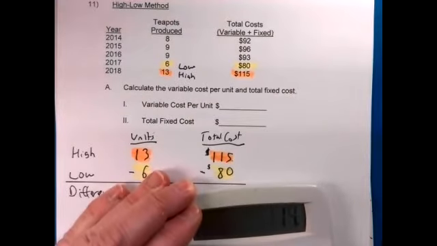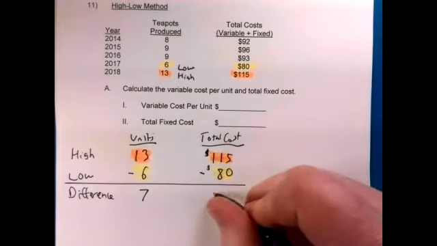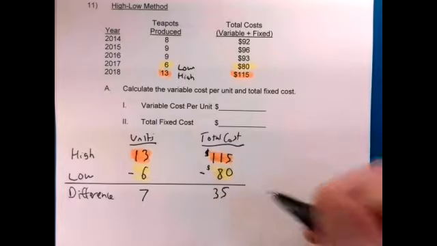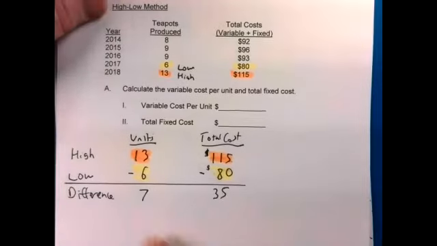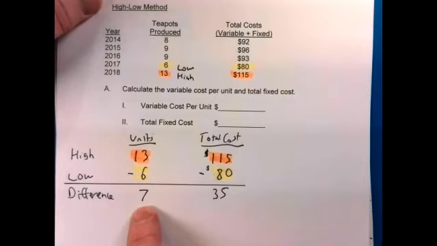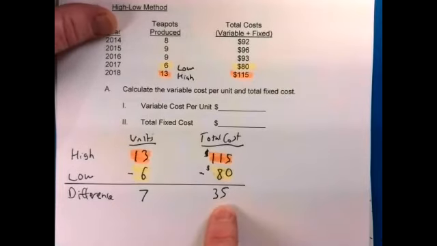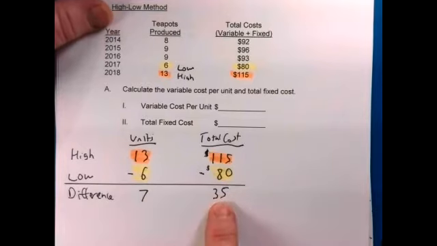And 115 minus 80 is 35. Okay. So we have a difference of 7 units and a difference in total cost of 35.